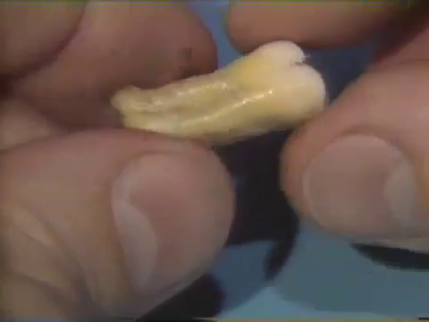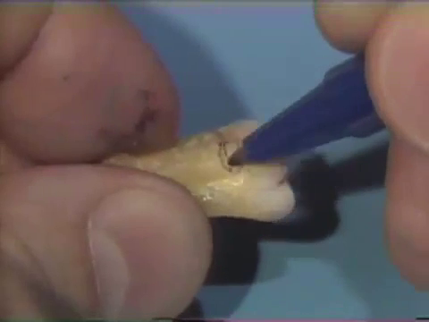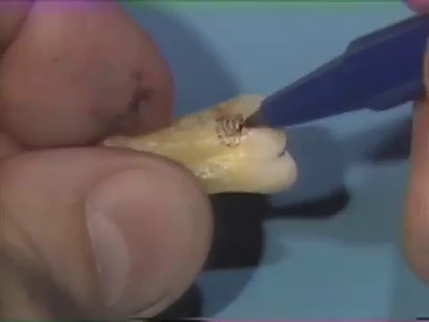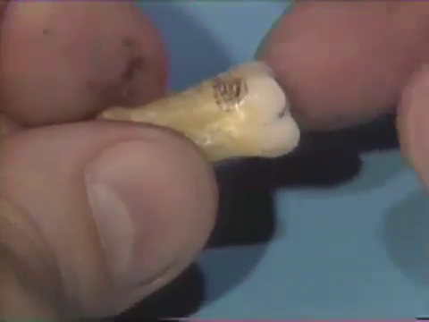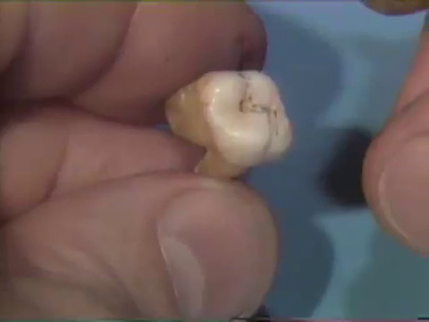But we again have a significant concavity. Your distal buccal line angle at the cervical is frequently a very concaved area in here, which is a difficult area in many respects in restoring and working with the teeth.